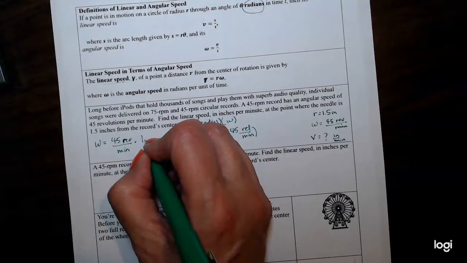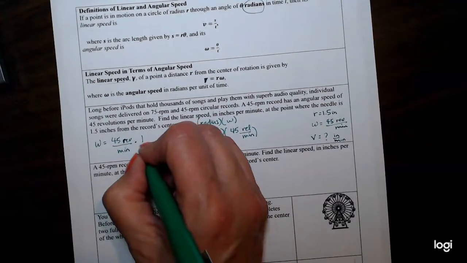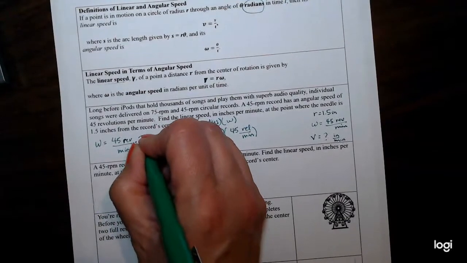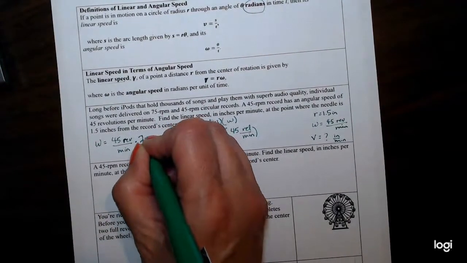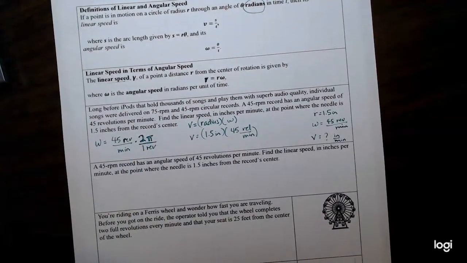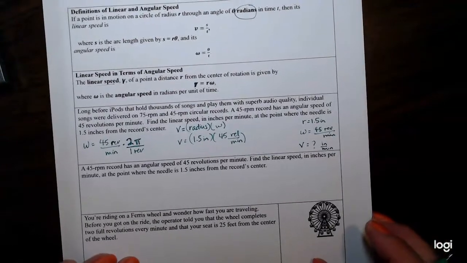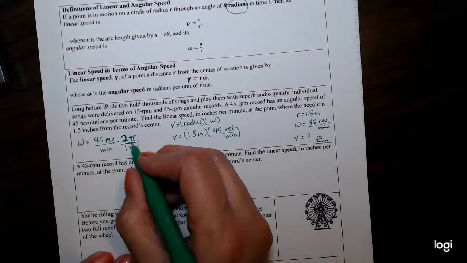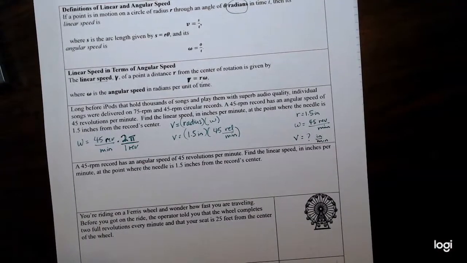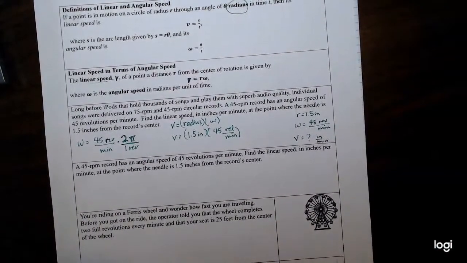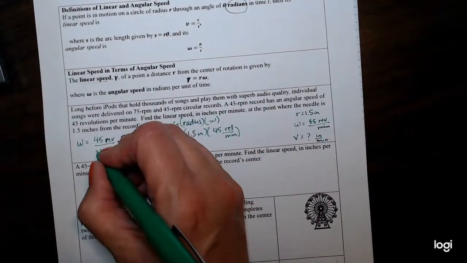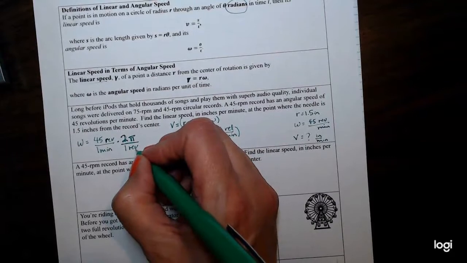I need my revolutions to cancel. 1 revolution is 2 pi radians, right? So I'm going to multiply these two fractions, 45 revolutions times 2 pi over 1 minute times 1 revolution.